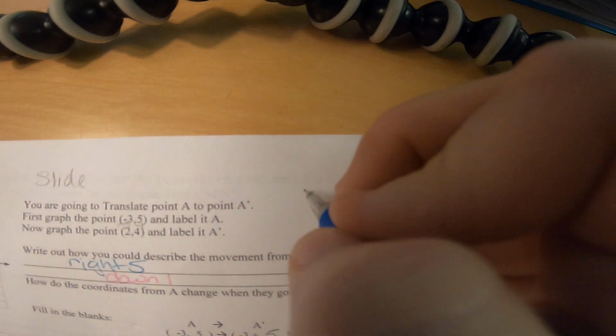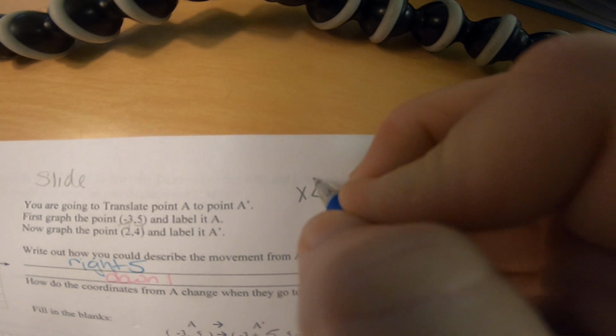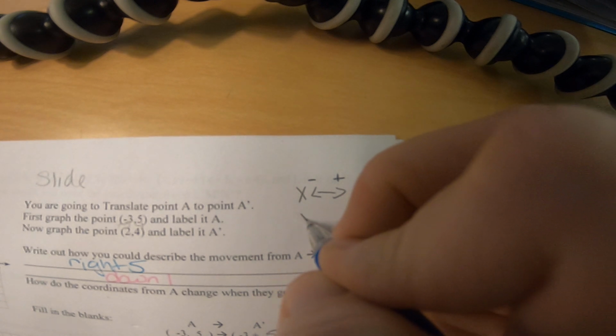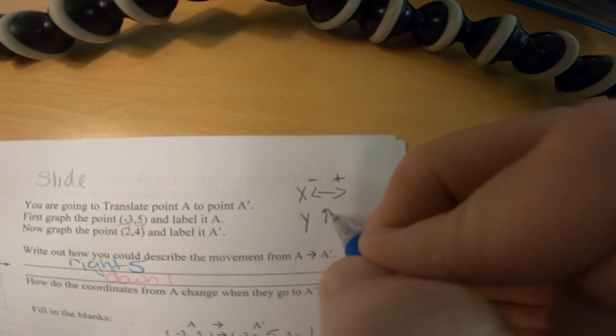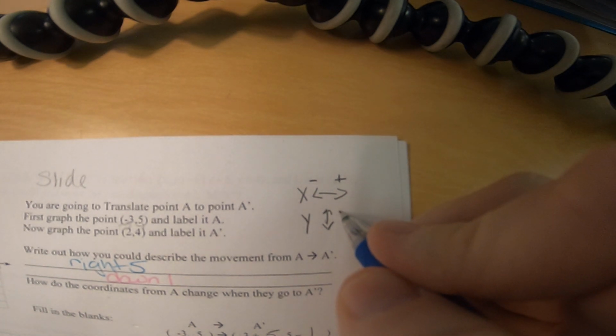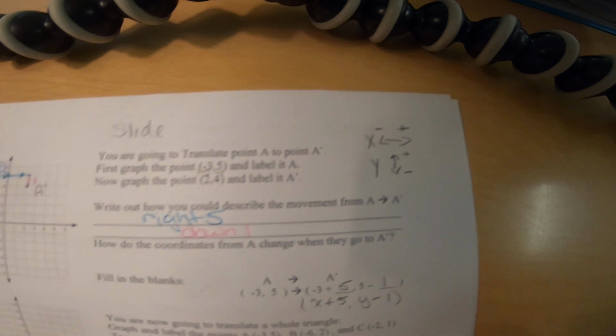What I can tell you is with your x values, you're going to go left and right. When you go left, you're subtracting. When you go right, you're adding. For your y values, just like if you were graphing, it's up and down. Up is adding, down is subtracting.